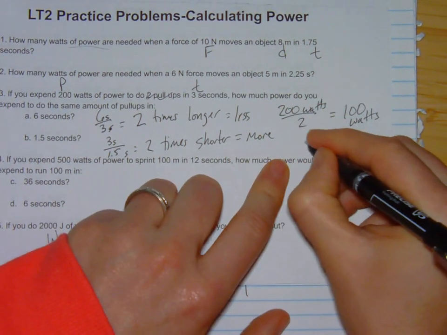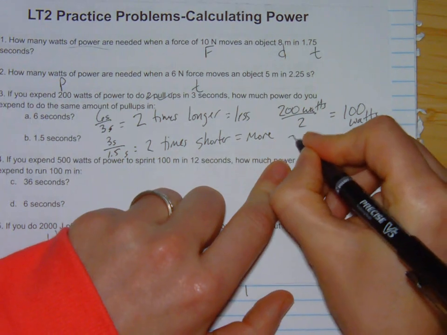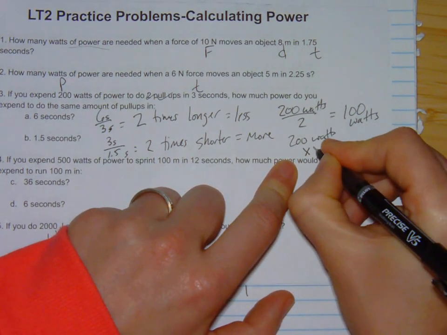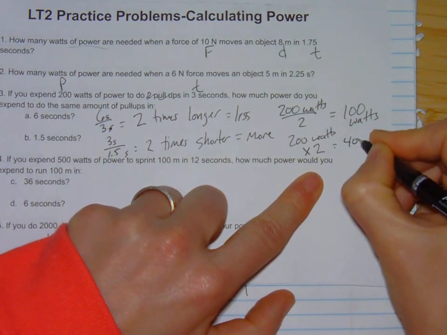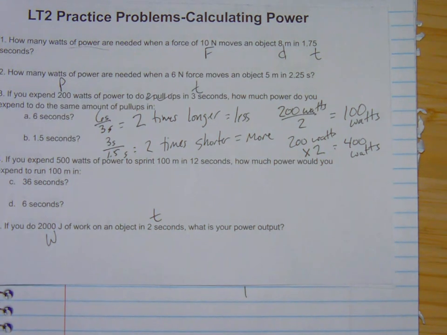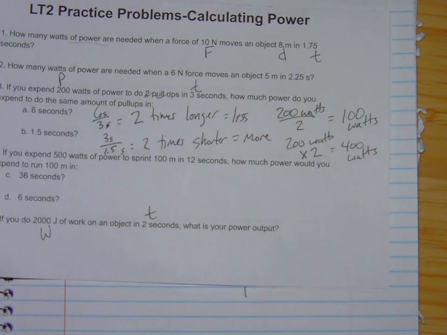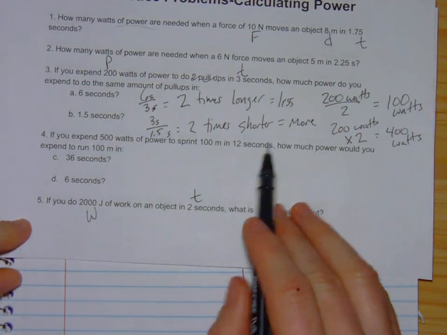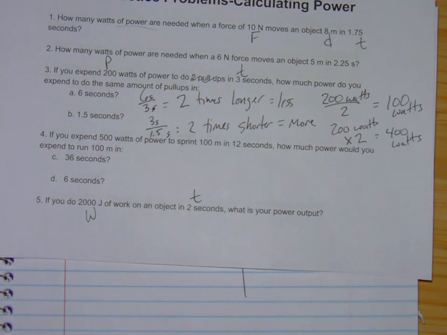So this time, instead of dividing by 2, we still have that original 200 watts, but now we're going to multiply it by 2. So this person could expend 400 watts. We've got to get that trend going, where we compare times, and then if it's less time, we're more powerful. If it takes them longer, a greater time, then they're less powerful.